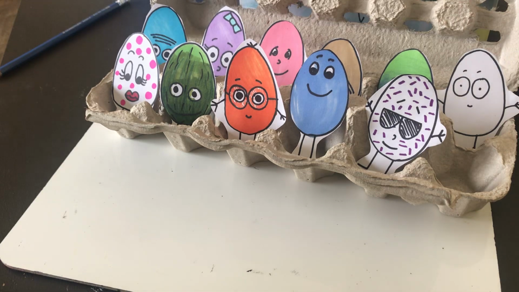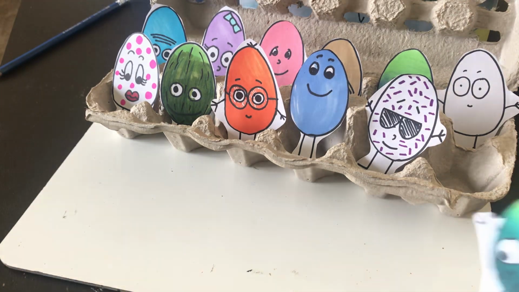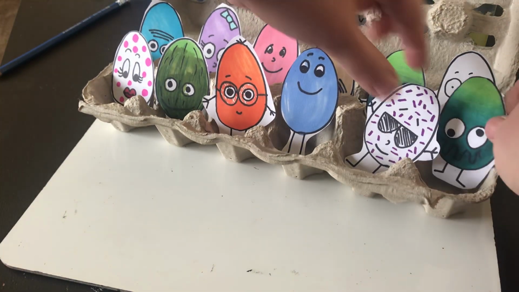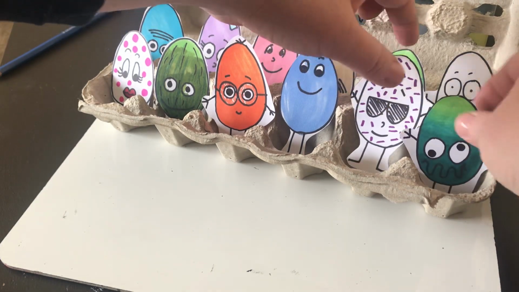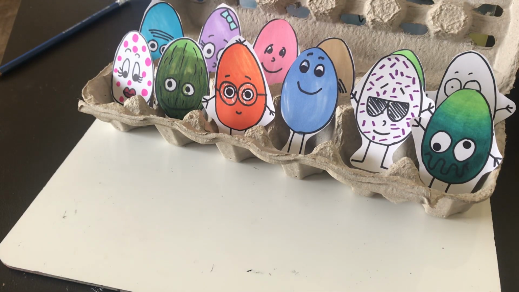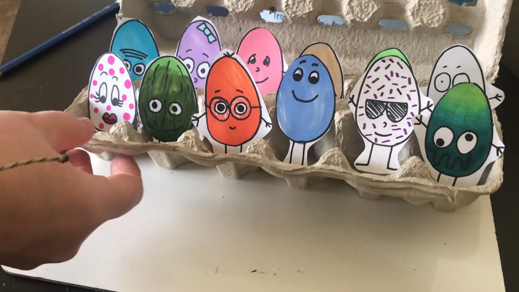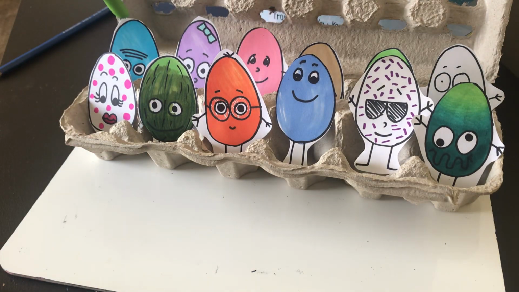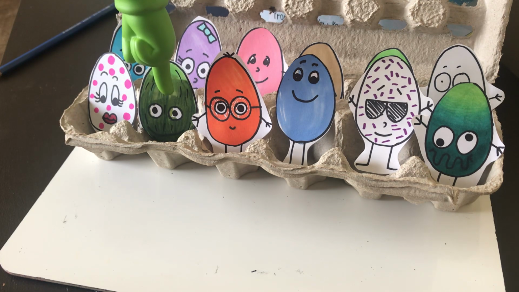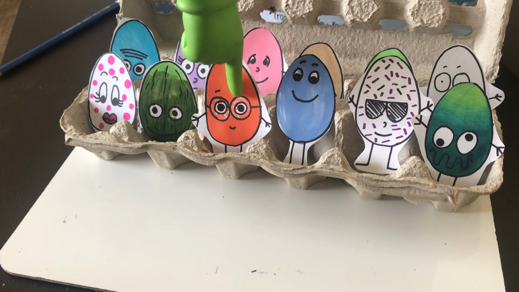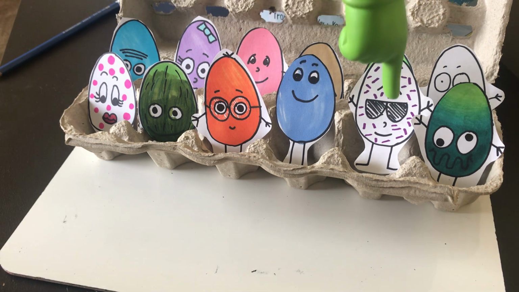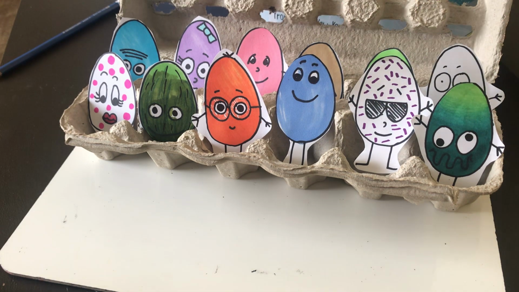And I got a little guy over here that's not wanting to go in. He needs to get into that egg carton. There you go, buddy. There we go. So let's count them all together and see how many eggs we have all together. 1, 2, 3, 4, 5, 6, 7, 8, count with me, 9, 10, 11, 12. There's my 12 eggs inside my egg carton.